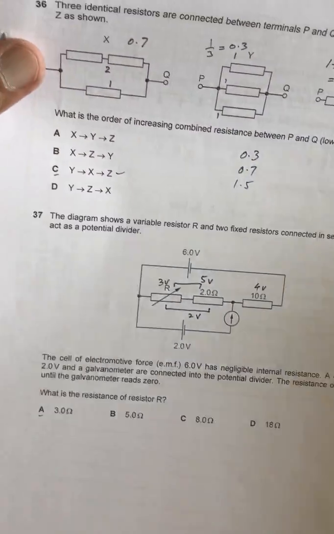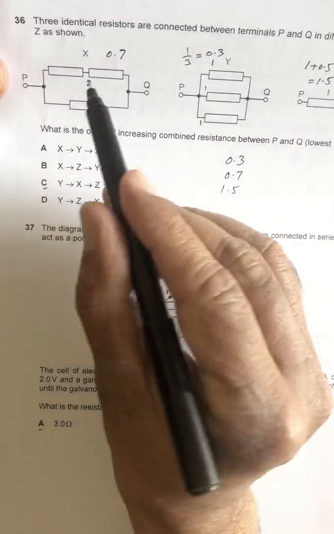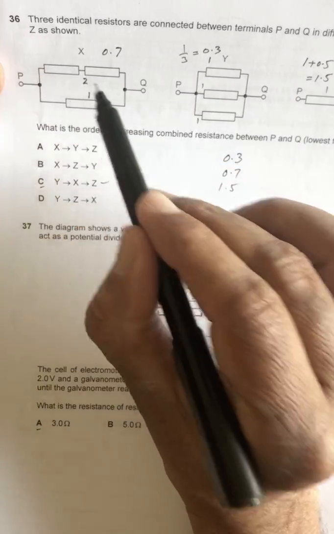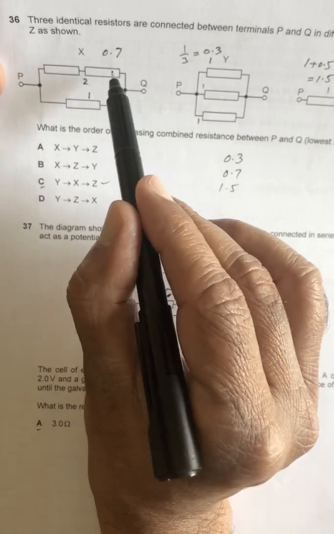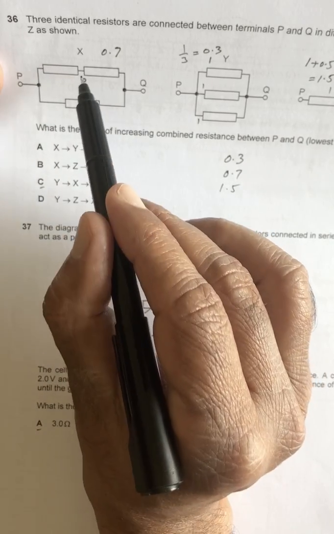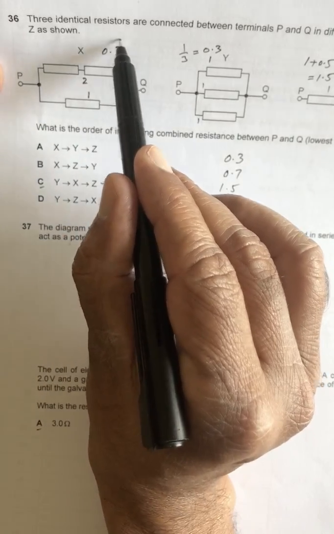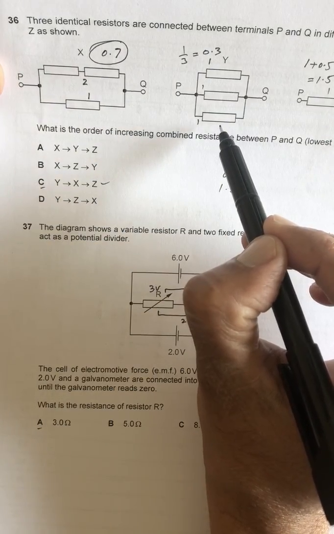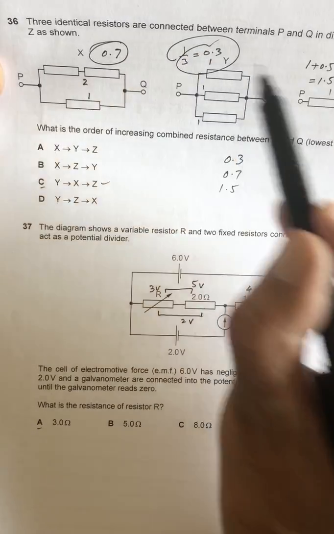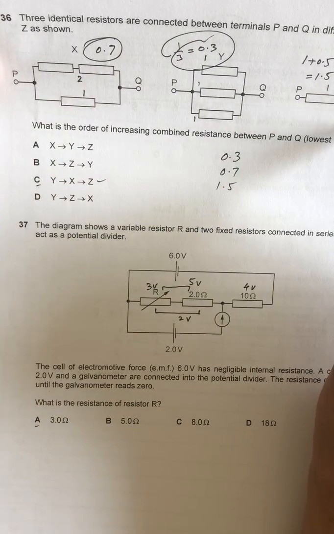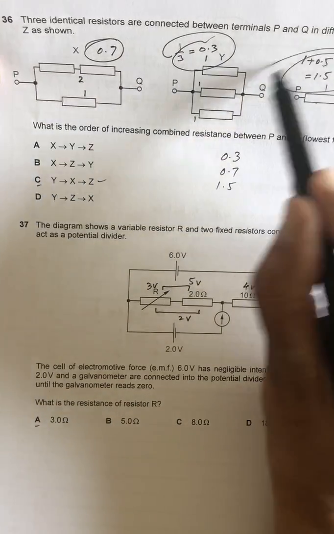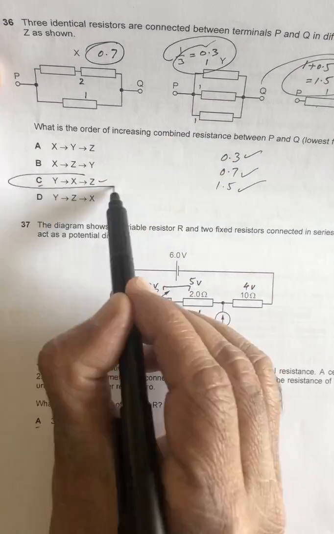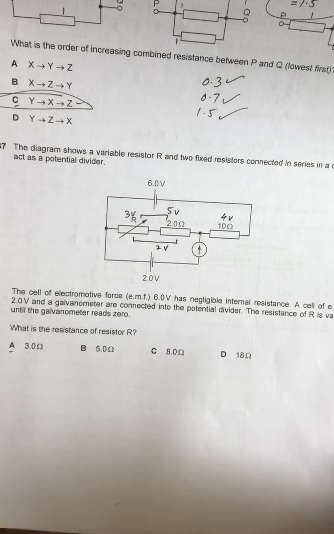And the next question is, three combinations are given. Suppose each resistor has a value of 1. So 1 plus 1, this is 2, and this is 1. So 2 and 1 in parallel. So the answer becomes 0.7, product over sum. And 3 resistors in parallel, so 1 by 3, it becomes 0.3. And this parallel, it becomes 0.5. This one in series, so 1.5. So we can write them in order 0.3, 0.7, 1.5. So this is the C answer, increasing order.